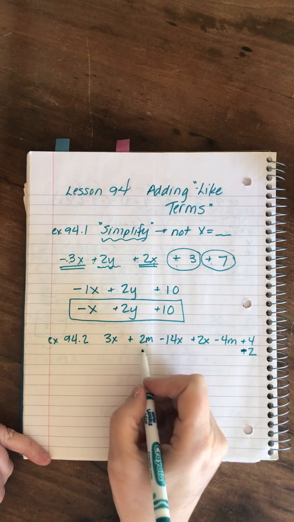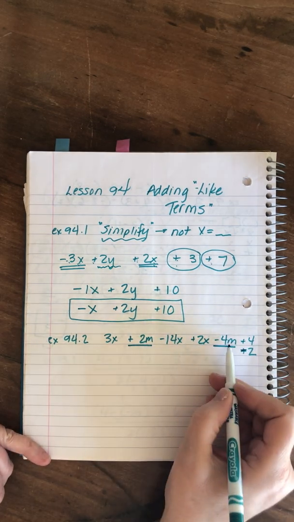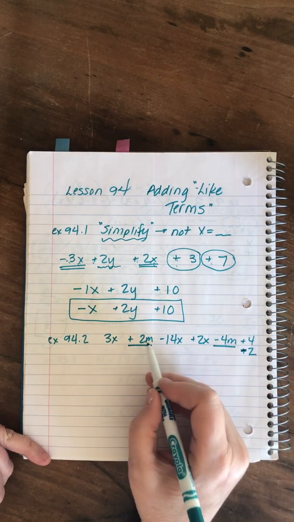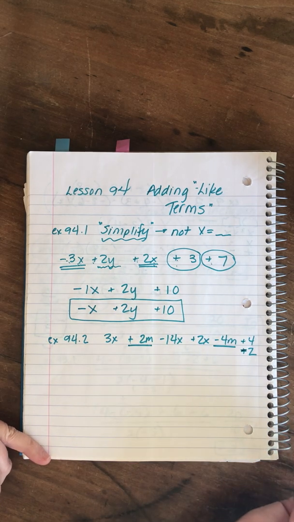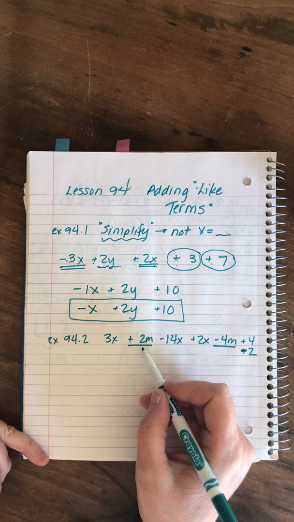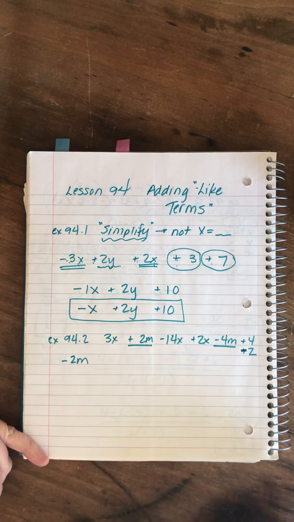So I'm going to start with the m's. They're going to get a single underline. Okay, plus 2 minus 4. Once I determine that the letters match, I turn my attention to the numbers and signs, and I just add them like we would otherwise. And so that would be minus 2m. Okay, now I'm done with those.